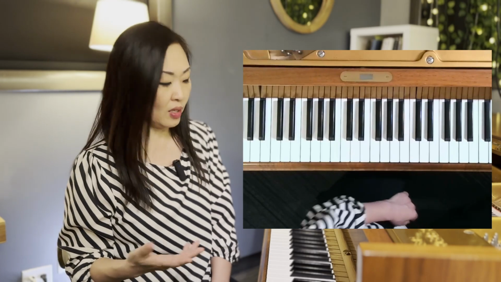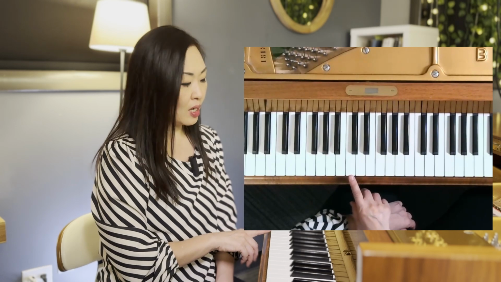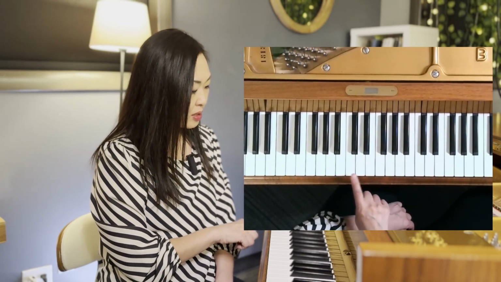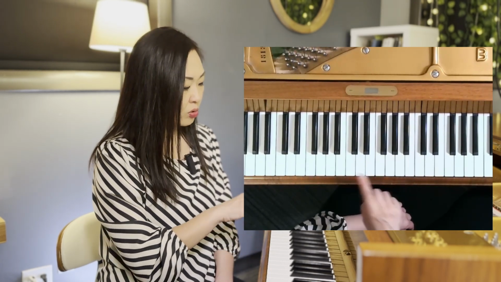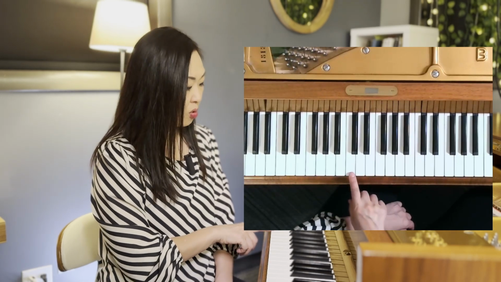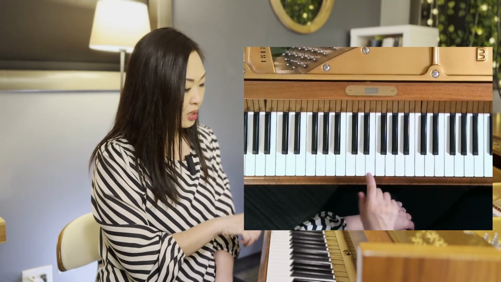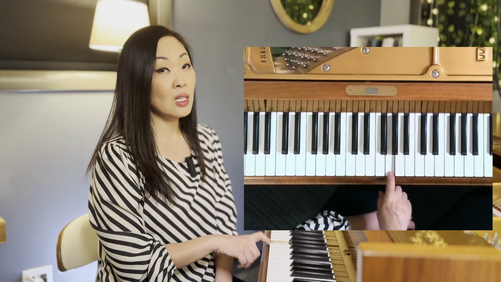And then something that's really going to be helpful is if you start doing it in skips. A skip is when we skip a key and go to the next key. Okay, so we can do C, G. Now, if you're just thinking about the A, B, C, D, E, F, G alphabet and try to do this, I bet it's not that easy.